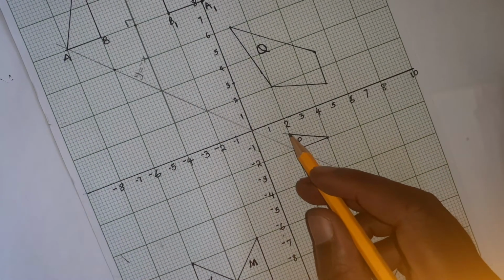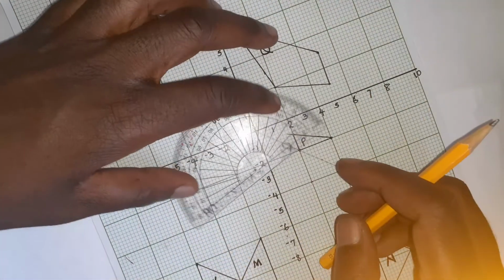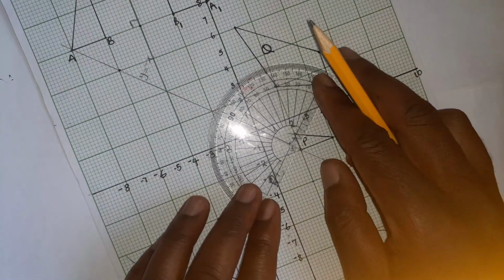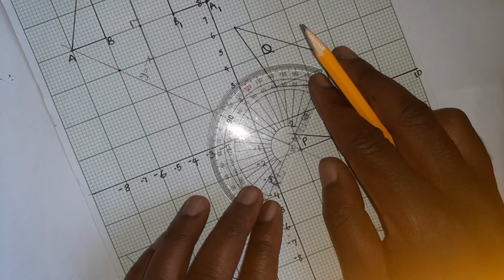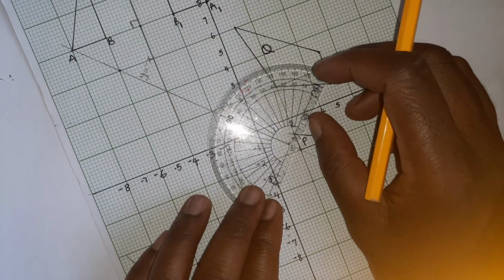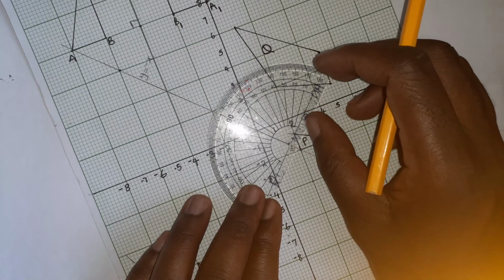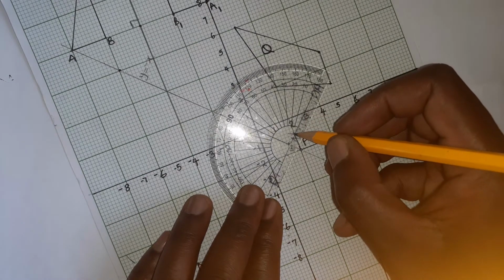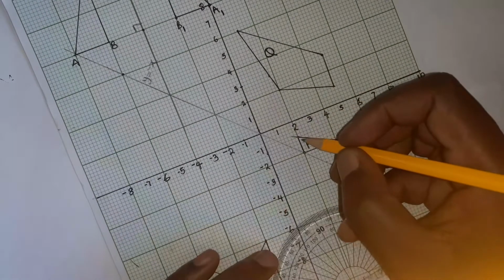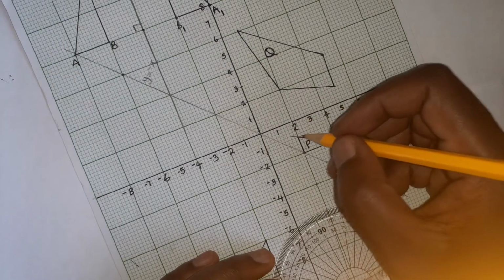Then we come to the second one. From this point, we need to make sure that we bring our 90 degrees right on the mirror line, and the 0 should be lying through this point here. That line where 0 lies must be passing through this point.